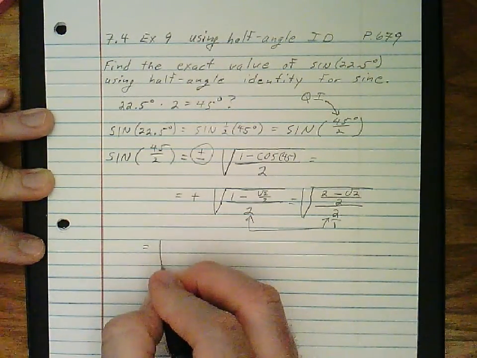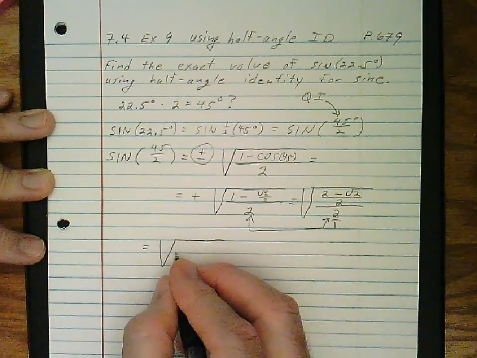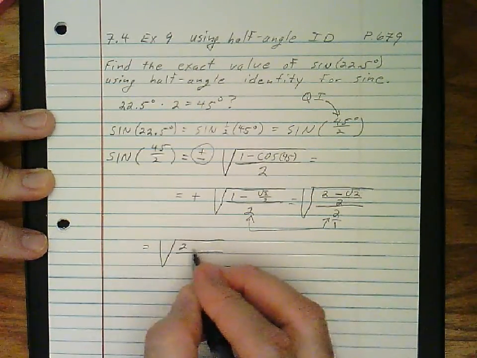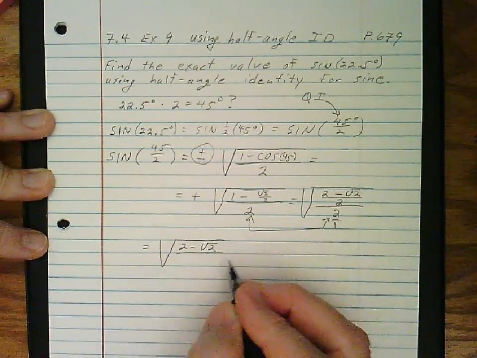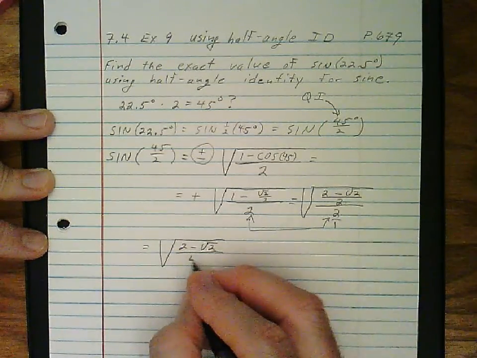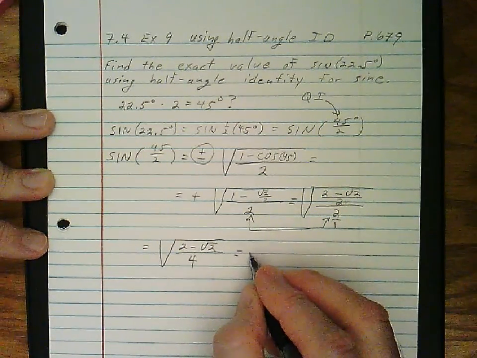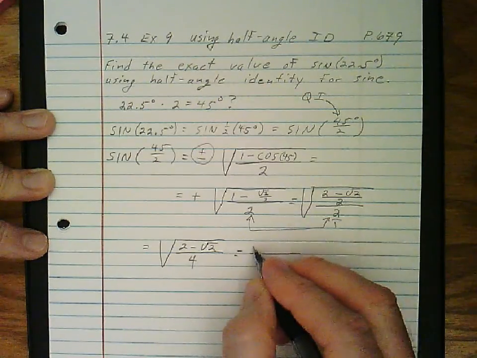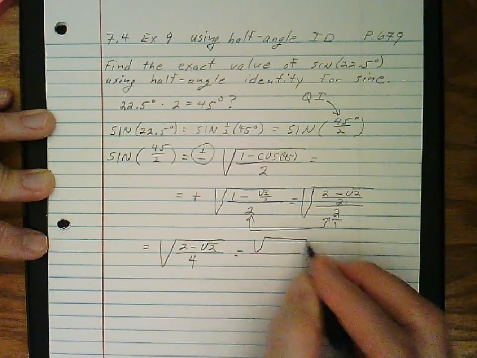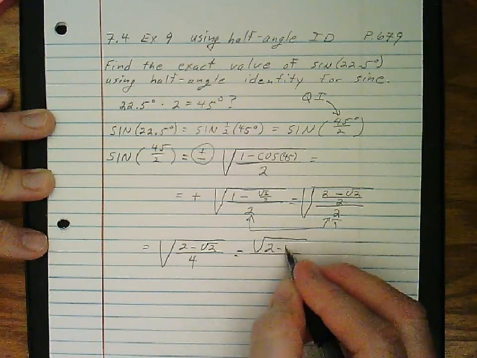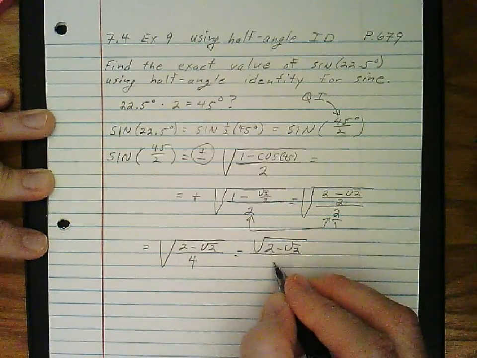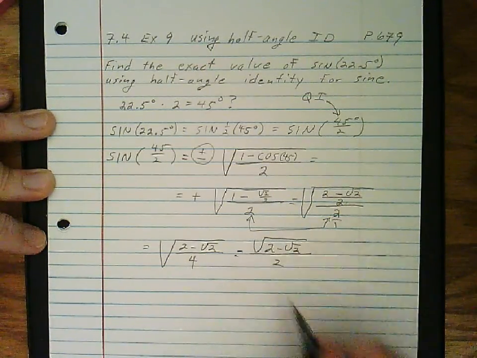So this just becomes the square root of 2 minus the square root of 2 over the square root of 4, which is 2. So I'm able to rationalize the denominator, which is always a good thing.